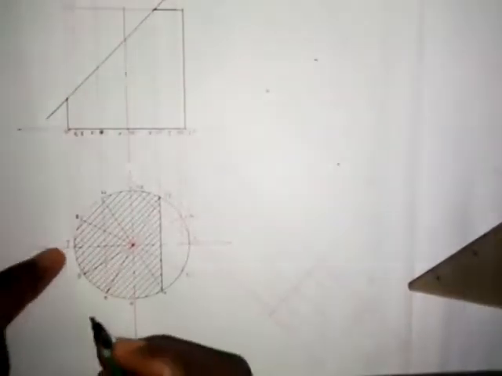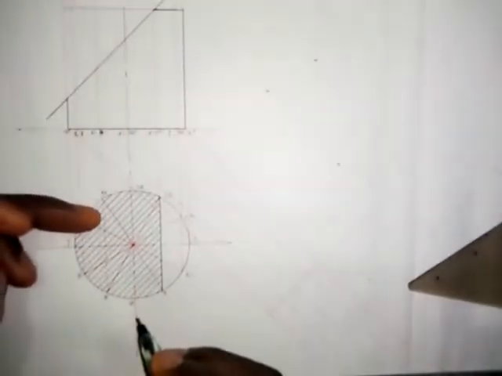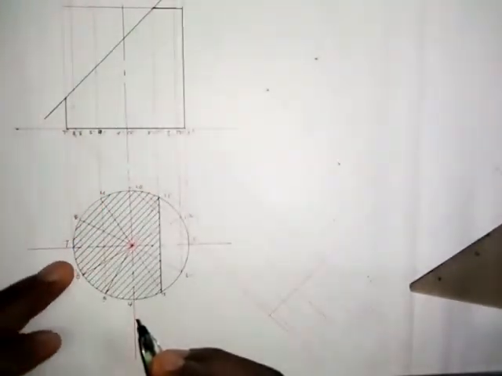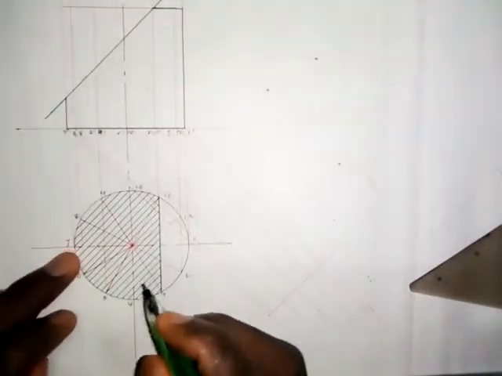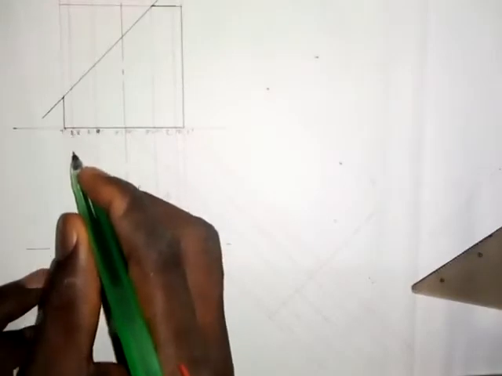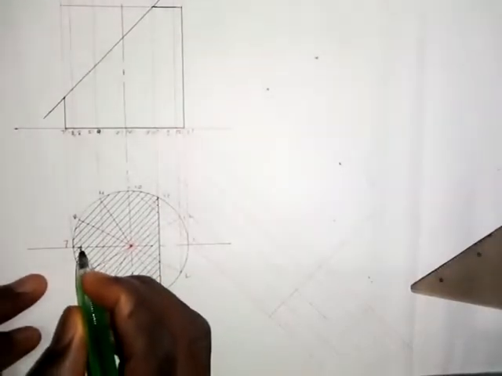Look at what I'm going to do now. For this point, for this 6 and 8, this is the midpoint of 6 and 8 on this horizontal center line. This is the midpoint.